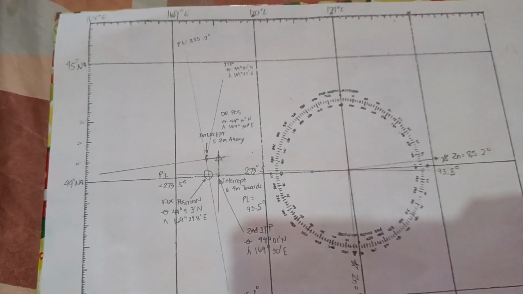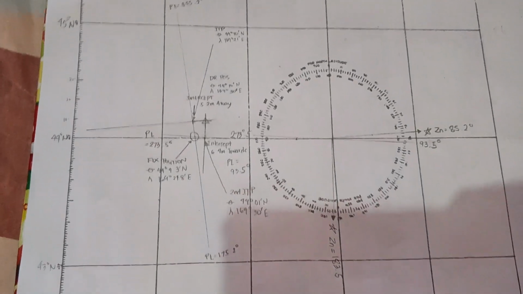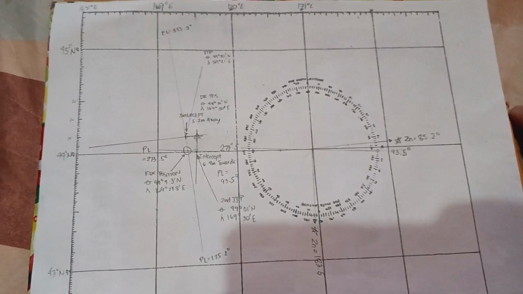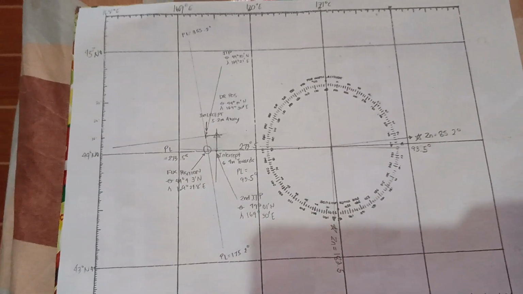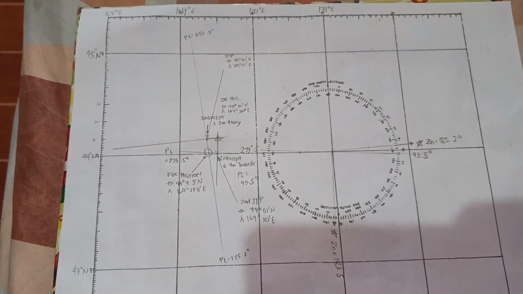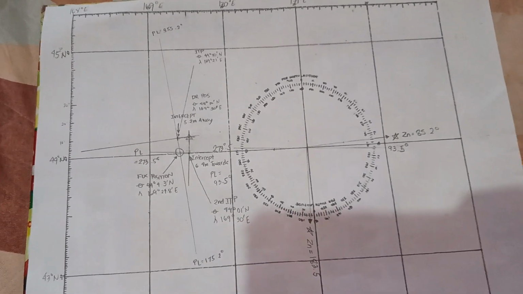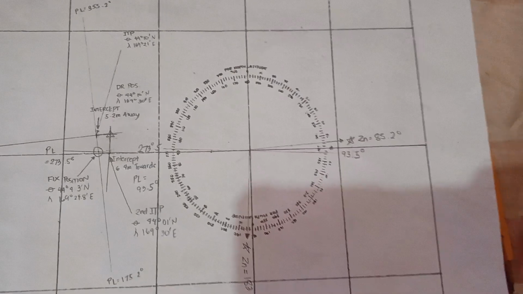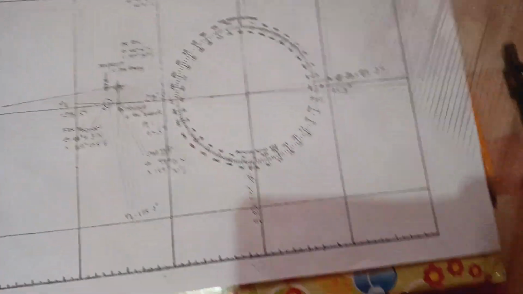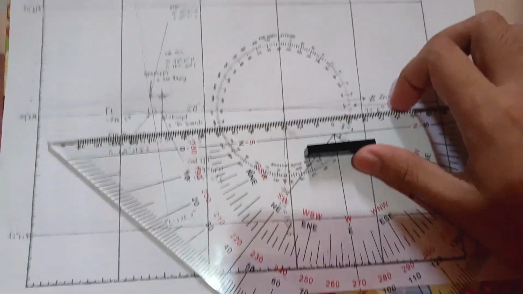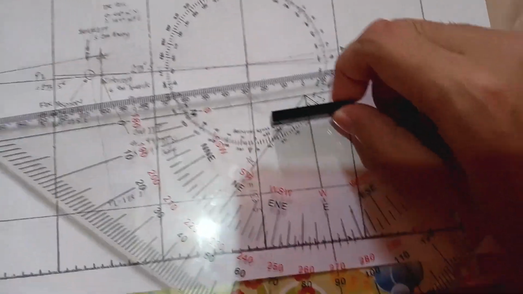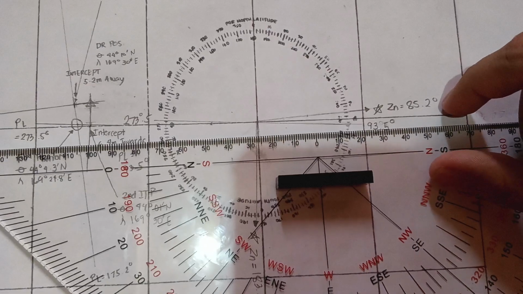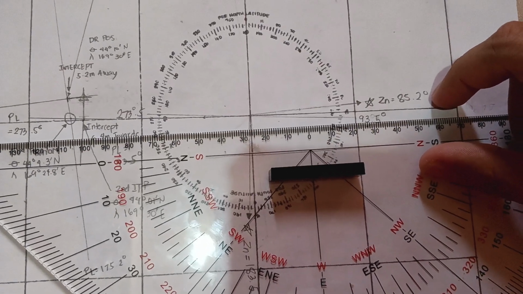After plotting the DR position, next we will plot the stars or the ZN, the direction of the star. Our first star has 85.2 degrees. So I plot it using the triangle, and since this compass rose scale is by 2, I put it in the middle part.